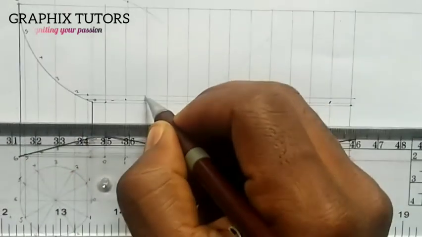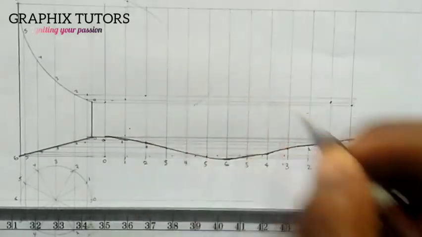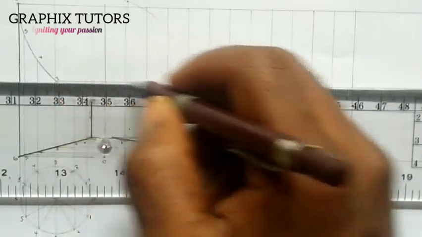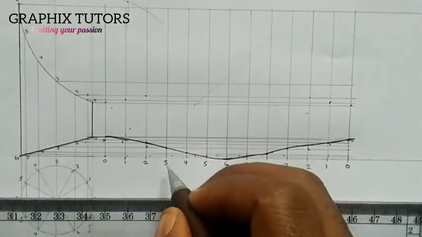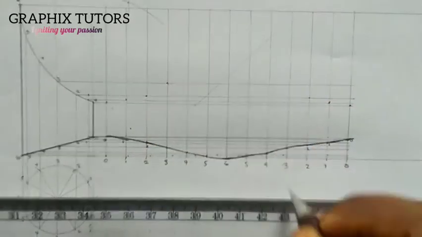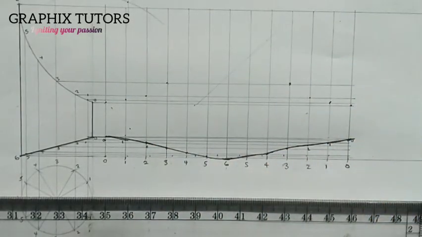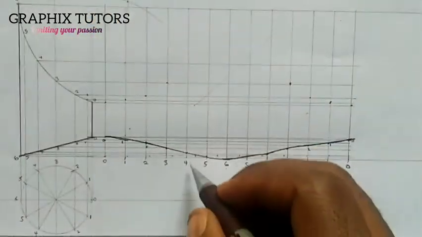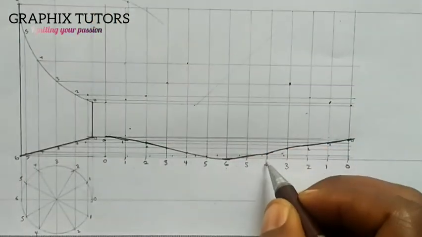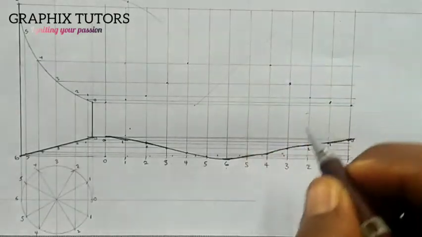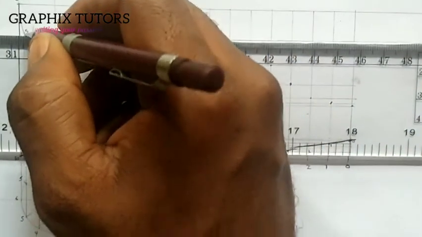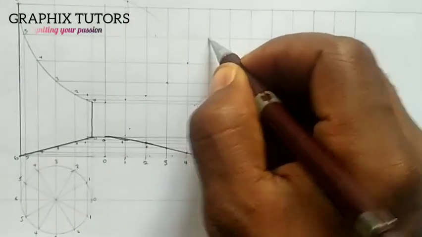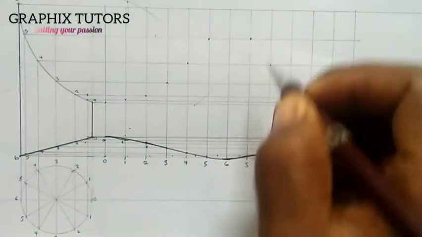This is 2 here, 0.2, 0.2. Go to 3. This is 3. Trace 3 to 3. Also trace 3 to 3. Go to 4. You do the 4 here, and this is 4 also. You go to 5. Come to where 5 is. This is 5, and this is 5 again, and 6 is already there.